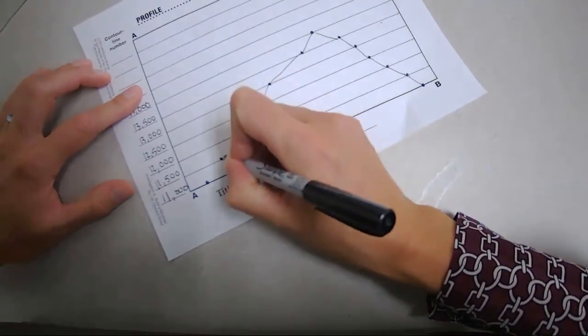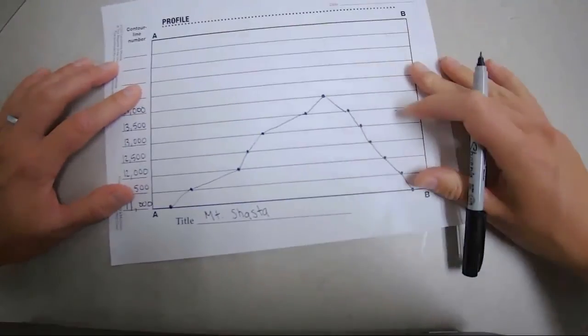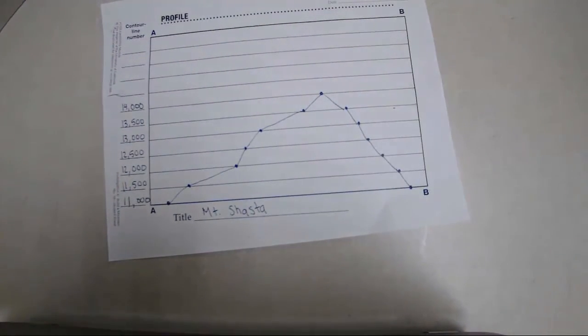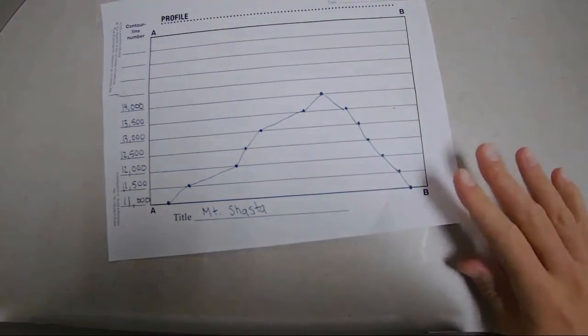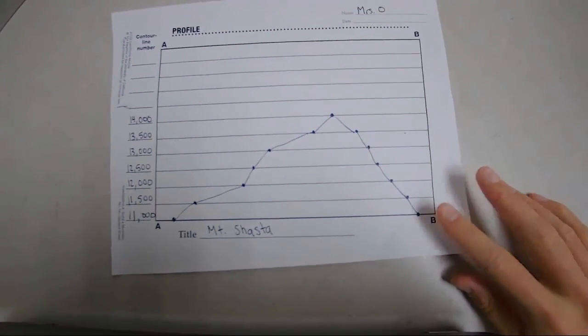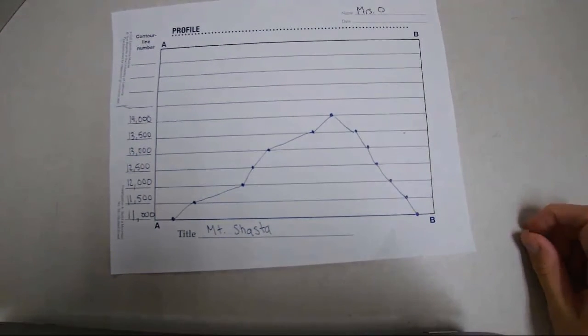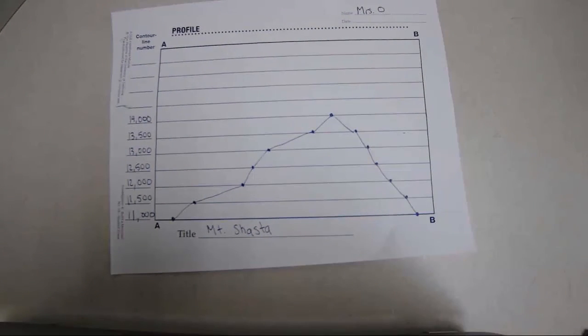Now, again, your profile is a side view of the mountain. So when you had your model in person yesterday, if you turned it a certain way, it probably looked just like this. So this is the profile of the mountain. That is how you make it. Please go ahead and make this as your profile. You will be turning this in again when you are in person next.